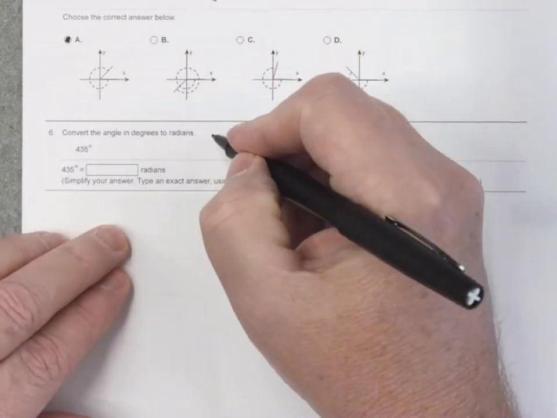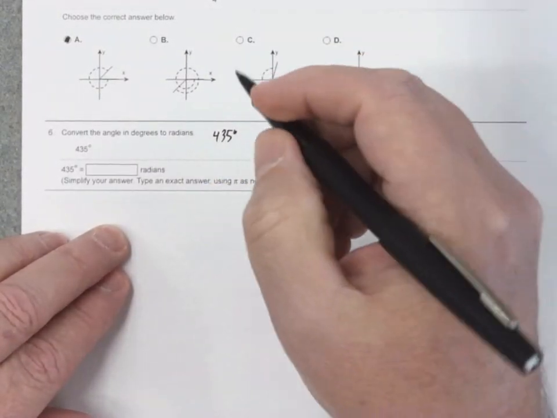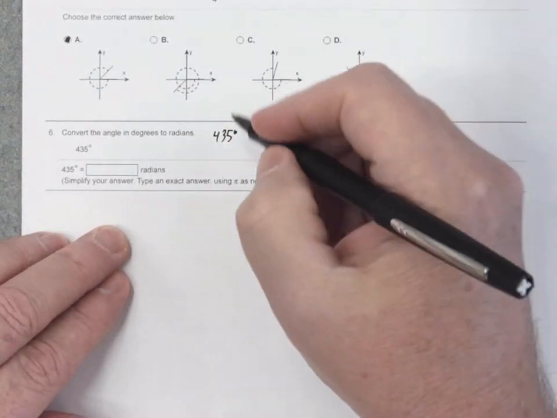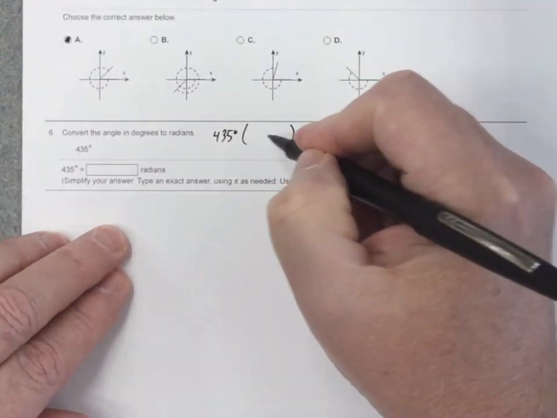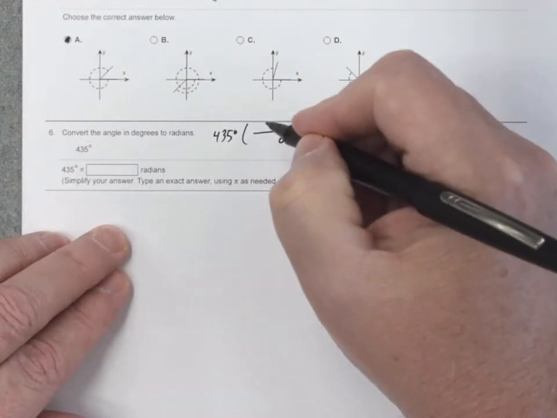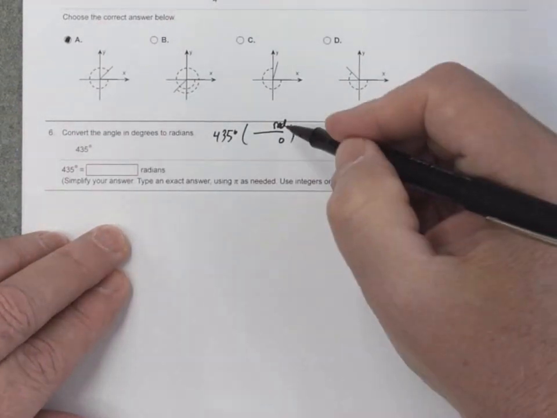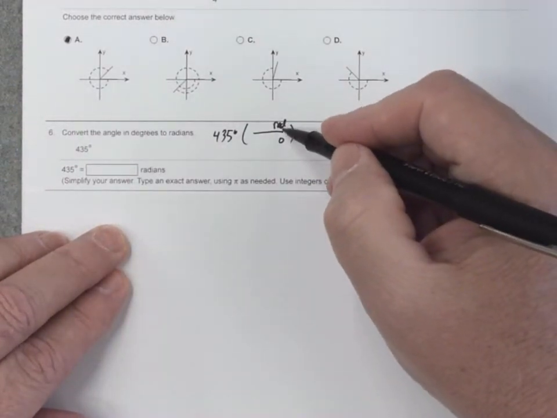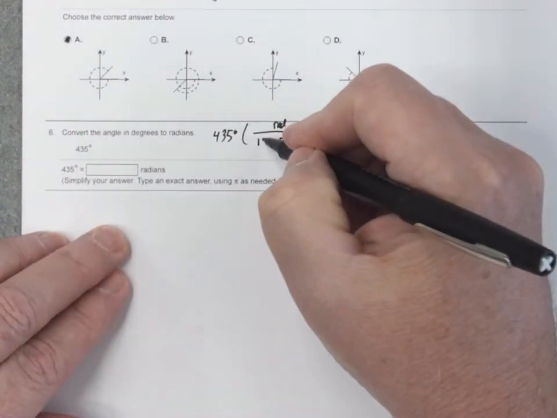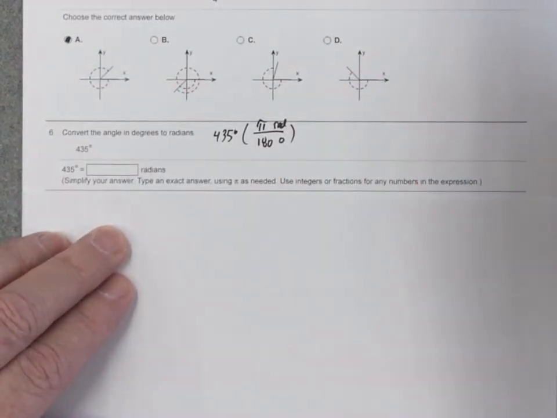If I'm starting with 435 degrees and I want to get to radians, I start with degrees. Degrees go in the bottom, radians go in the top of my fraction. And I ask, what's the relationship between radians and degrees? I know there are 180 degrees in pi radians.